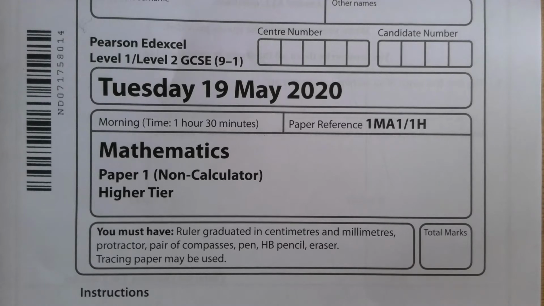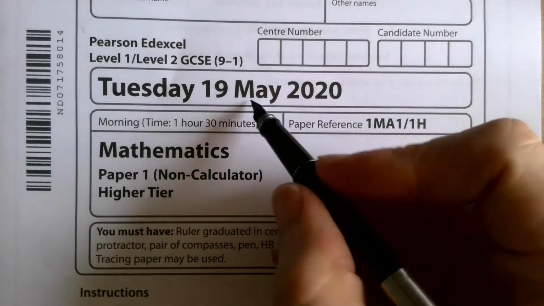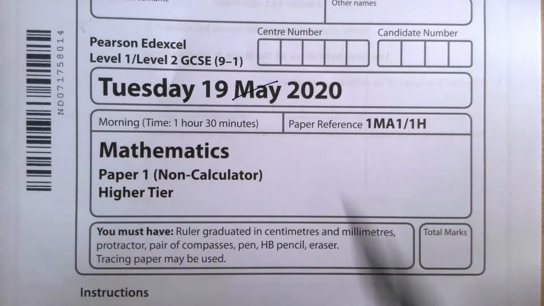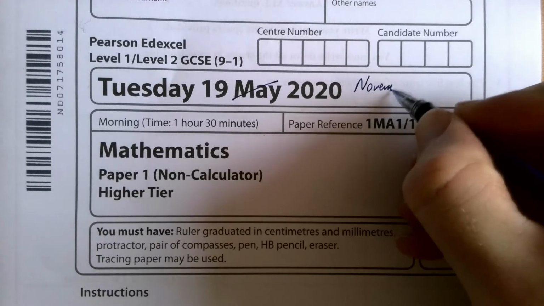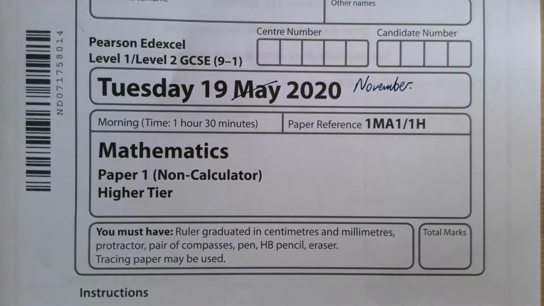Right, so today's paper says May 2020, but actually there were no exams in May 2020 because of COVID, but they'd already printed them. They reissued this as the November paper, so strictly speaking, we're doing November paper 1.